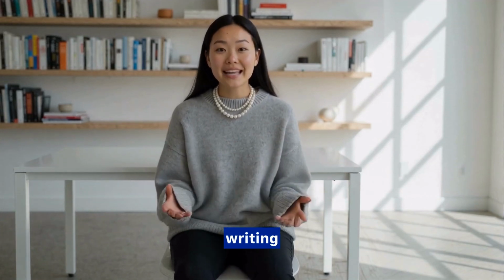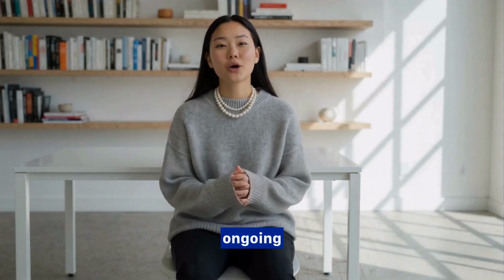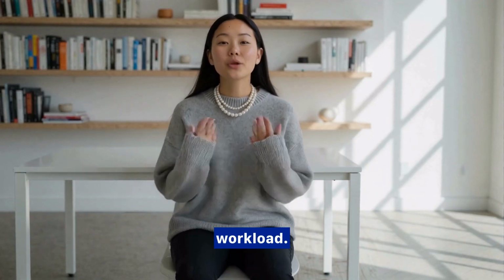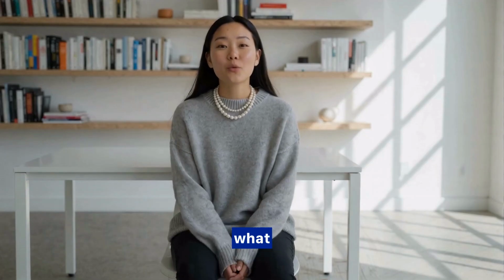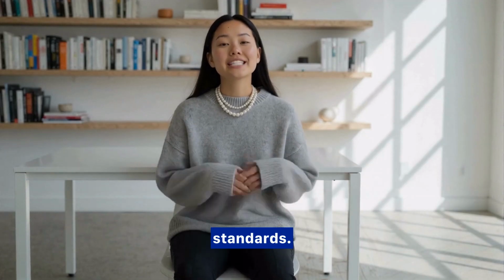Another area where teams see value is copy generation for testing. Instead of writing every variant manually, marketers can generate multiple options and then evaluate performance. This makes it realistic to run ongoing experiments without adding workload. The key is review and approval. AI assists with drafts, but humans decide what is acceptable and aligned with brand standards.